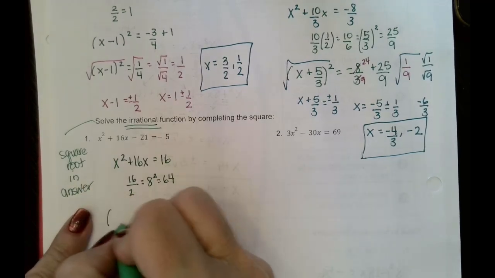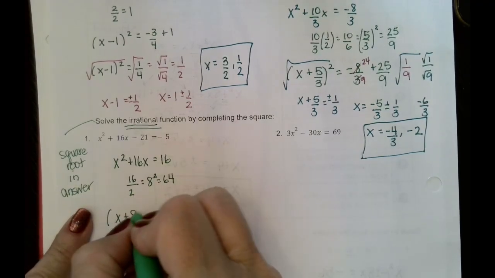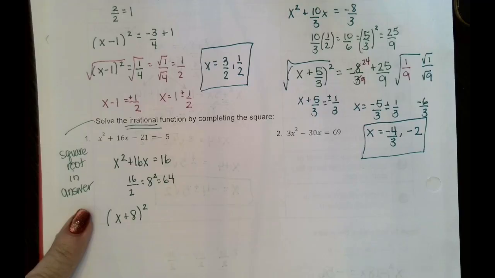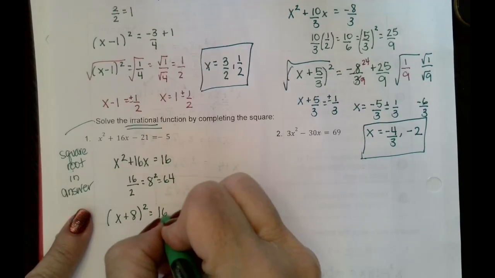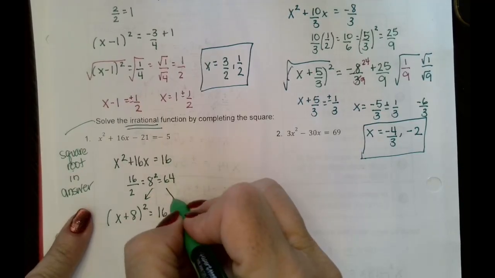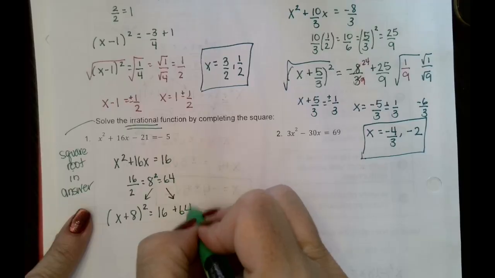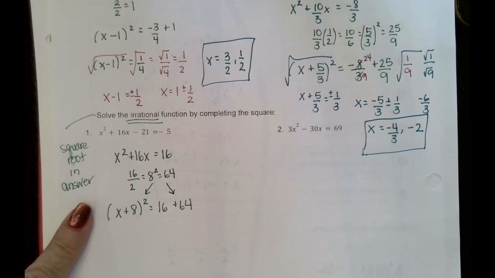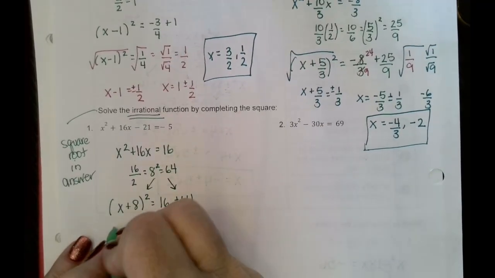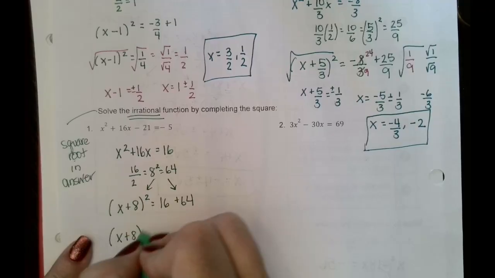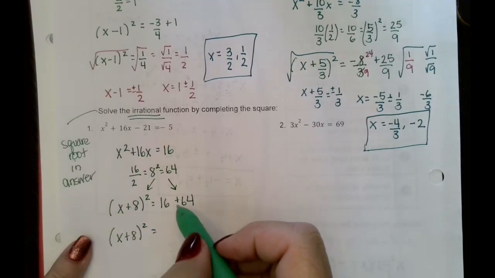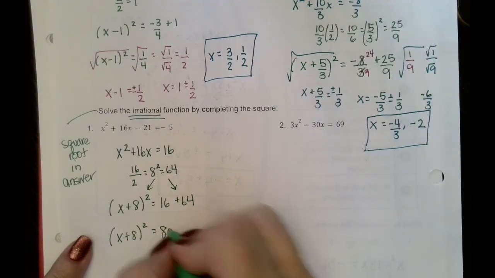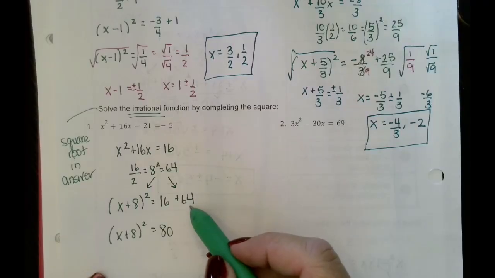So on the left side, I end up with x plus 8 squared. And this is going to be 16, so this is where the 8 comes from, and the 64 goes on this side. So when I simplify, I have 80. 64 plus 16 is 80.